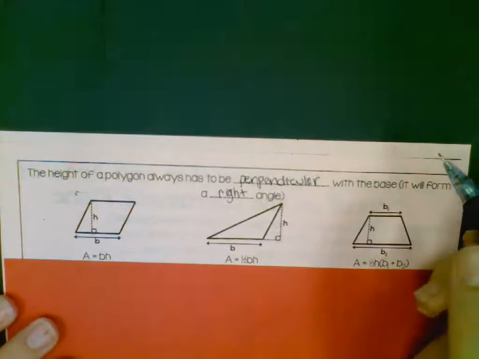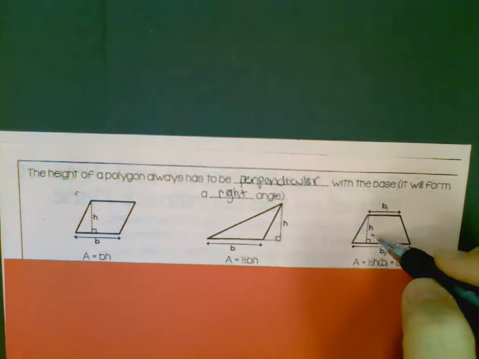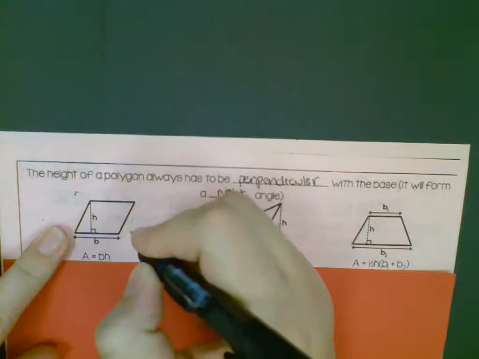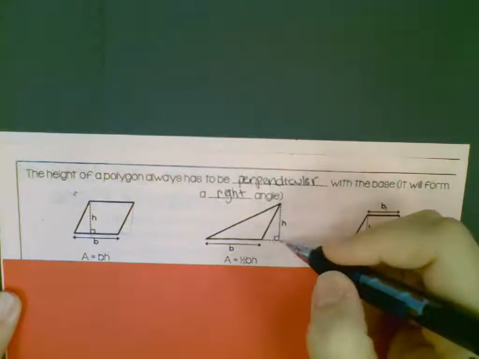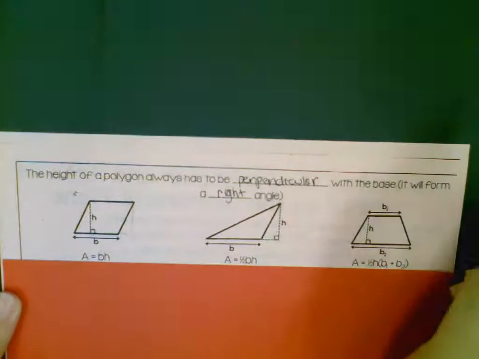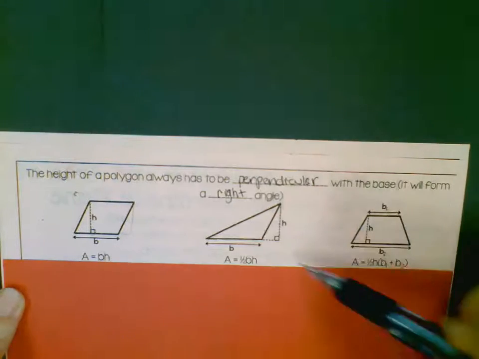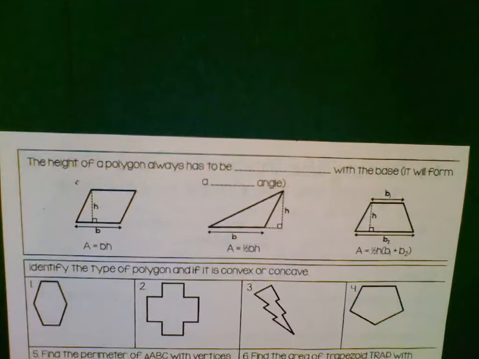In a triangle it could also be on the inside. But in here we could draw it on the outside too, so that would be the height. We represent the height with a dotted line because it's not part of the shape. Just how tall it is. Okay, and then there's your formulas that we hopefully know. They were on your summer homework too. Okay, so let's take a look at those examples and get those done.